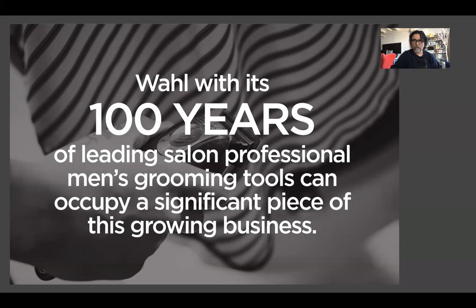How does Wall as a company put together a line of grooming products that look relevant to who they are, compete well with other highly successful grooming brands like American Crew that are out there currently, and make that all a cohesive offering that makes sense to the professionals? Again, 100 years of leading salon professional men's grooming tools, and occupying a significant piece of this growing business.